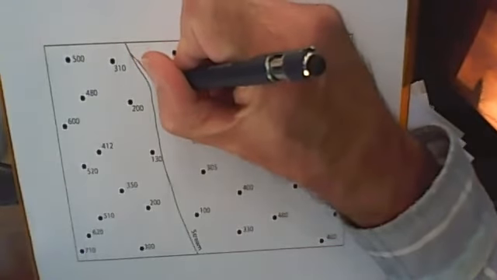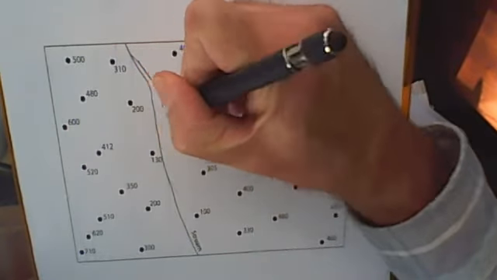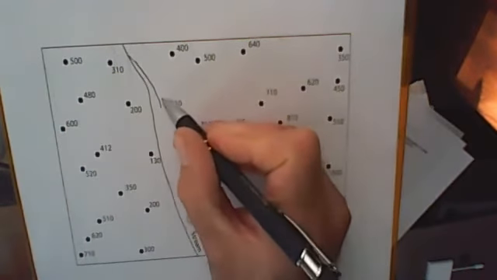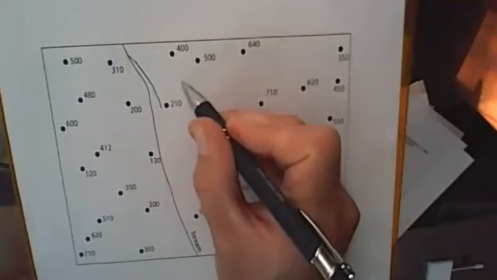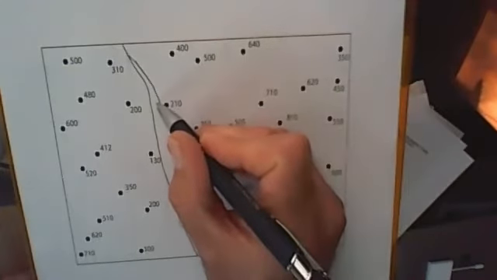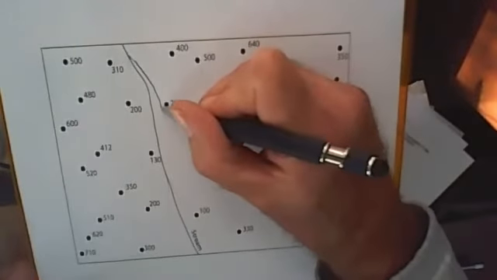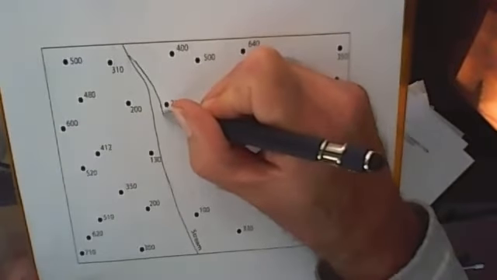And we'll go down, and we want to come just inside of this data point. So everything above this contour line is going to be above 200 feet. Everything below that contour line is going to be below 200 feet. So we want that contour line to pass that point.